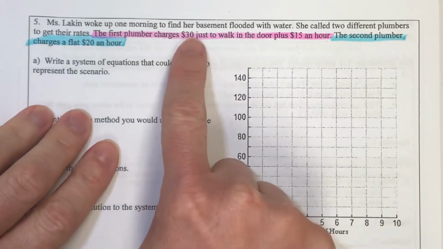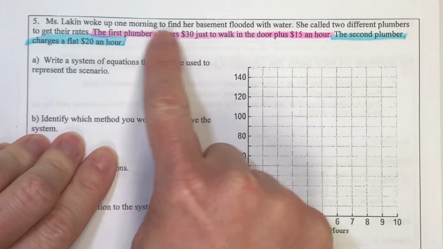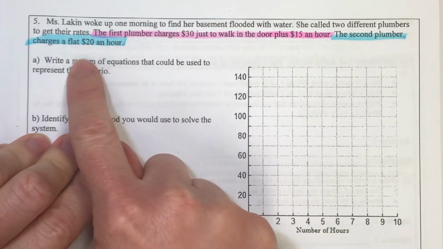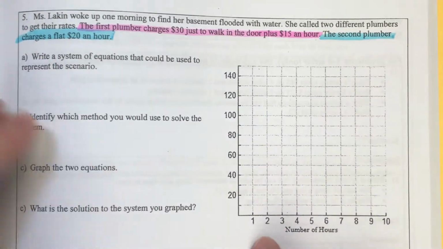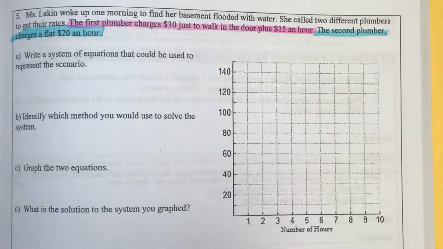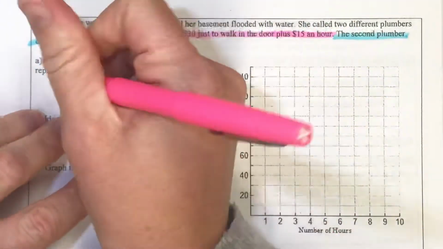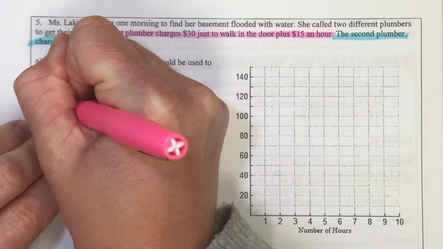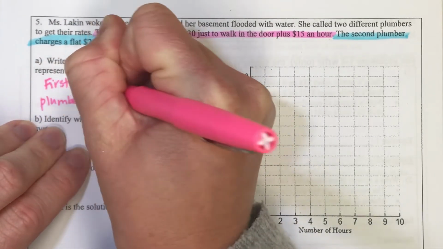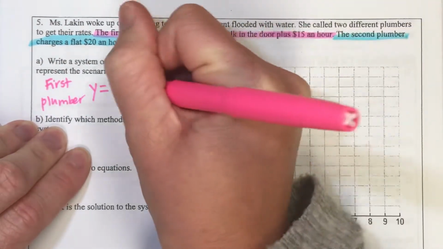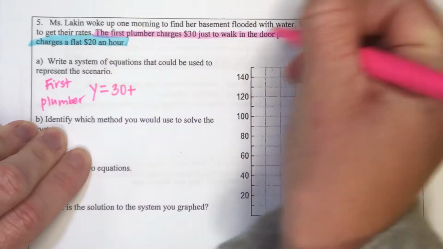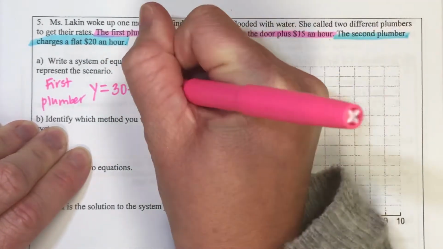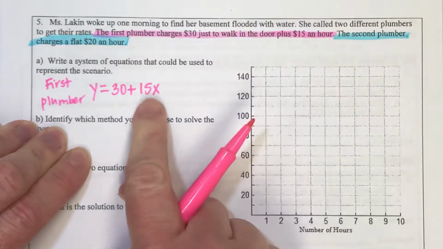So what I'm going to do is help you write an equation for both of these two sentences, and then we're going to graph them and compare. So the first plumber, let me write that down, said that they charged $30 to walk in the door plus $15 an hour. So this is what your function would look like.